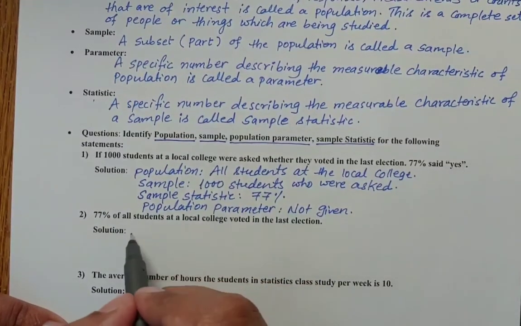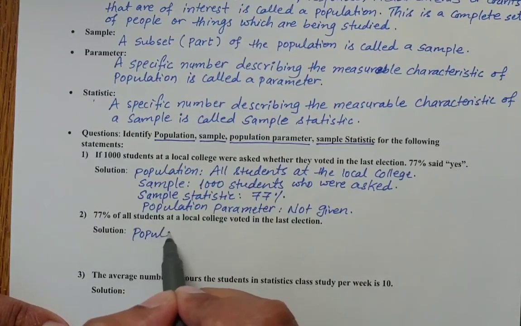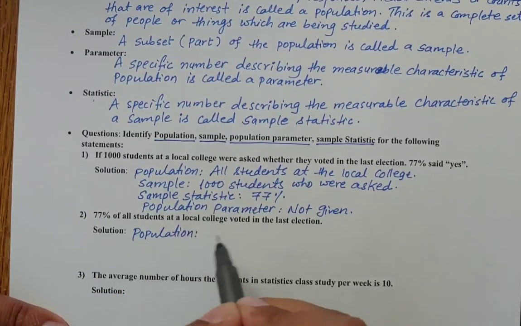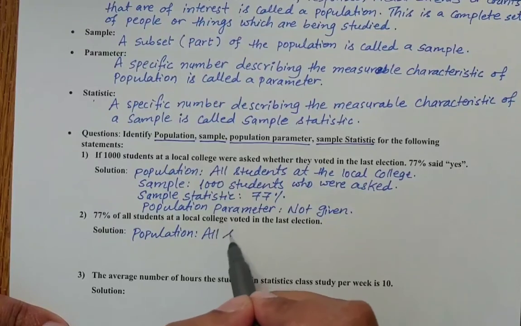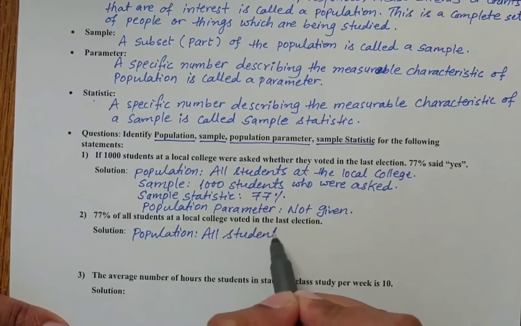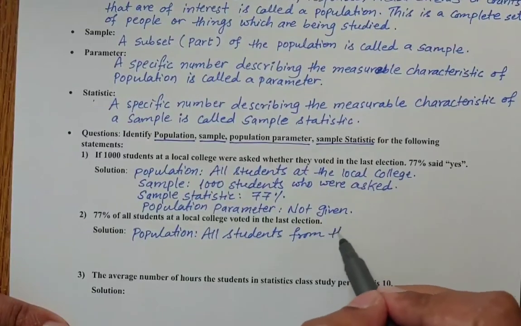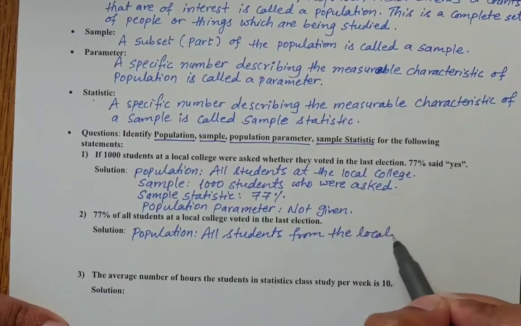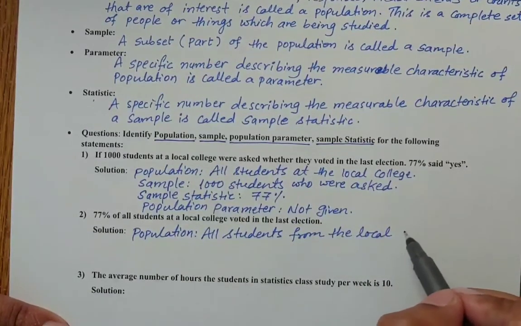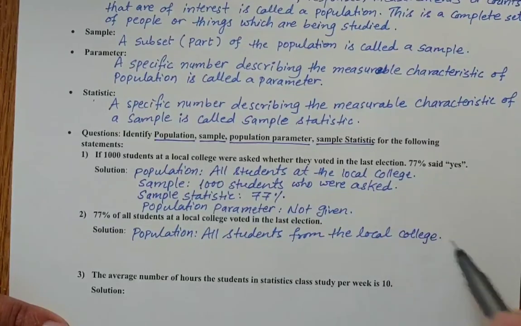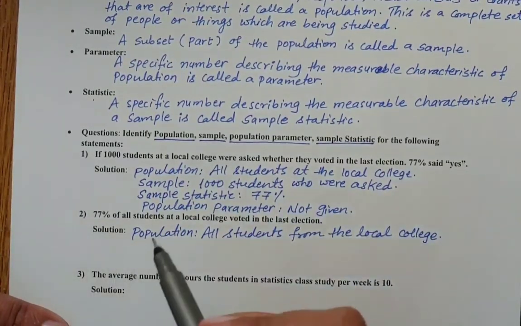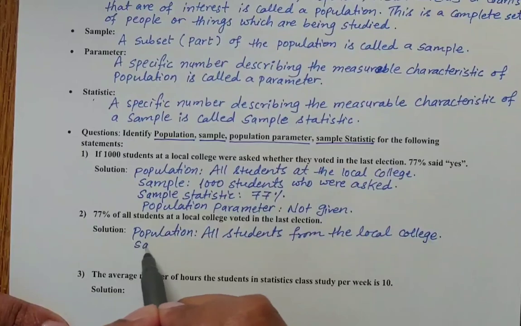So here again the population is all students from the local college.